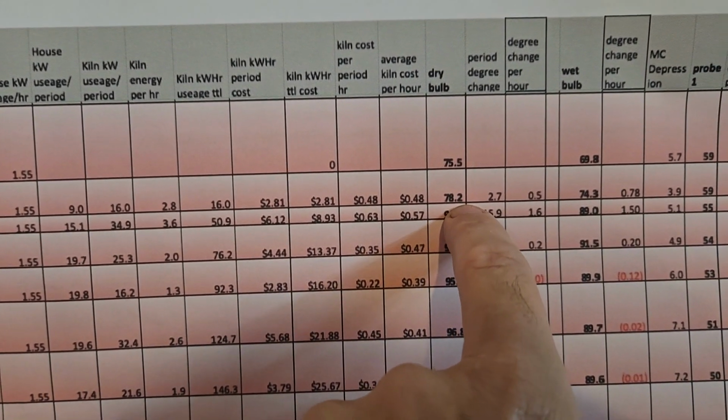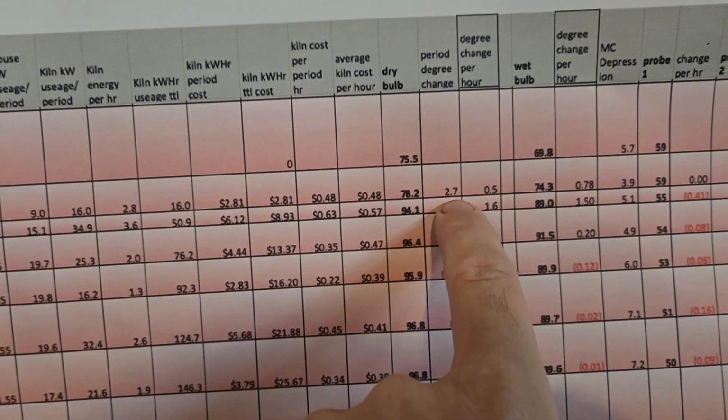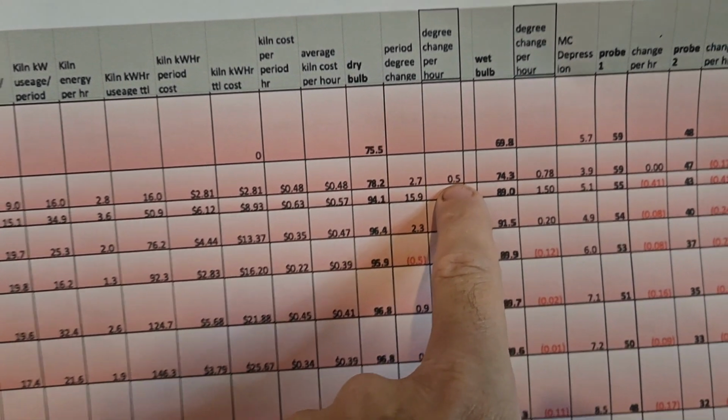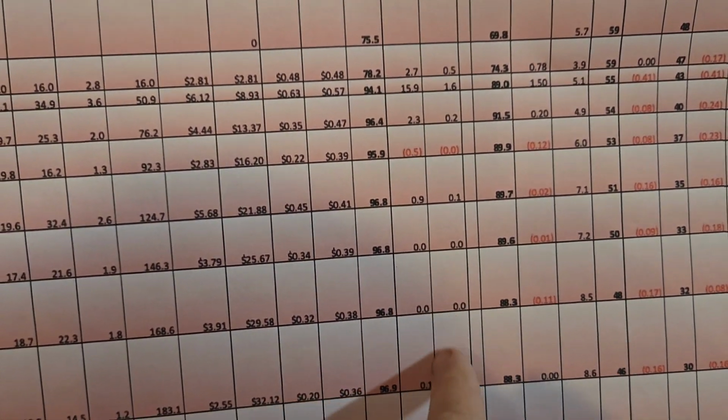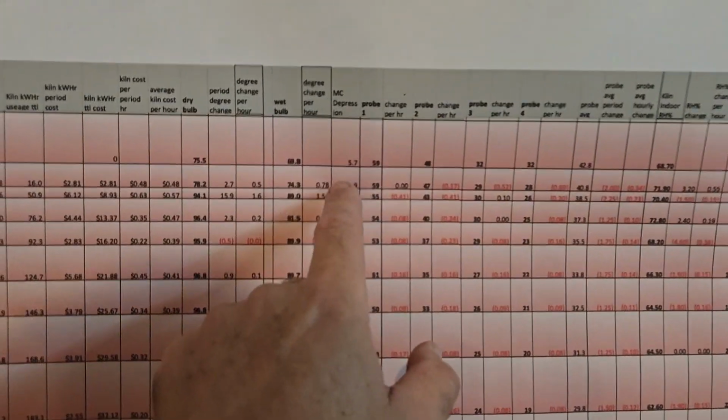Dry bulb has gone up a little bit, so the period degree change in the dry bulb is 2.7. Degree change per hour is 0.5. And the only reason I really keep these is to see if there's anything abnormal that occurs. Like sometimes during a kiln run, during the winter especially, there can be a cold snap. It could be just above zero one day, and then all of a sudden the next 3 days it could be minus 15 or so. So I'm just curious how the kiln will perform when things like that occur. So that's what this information's for.